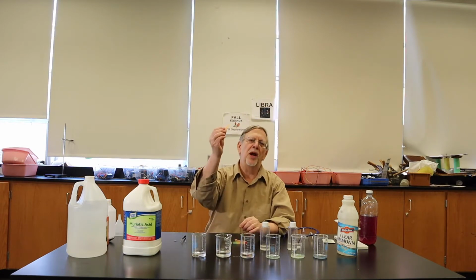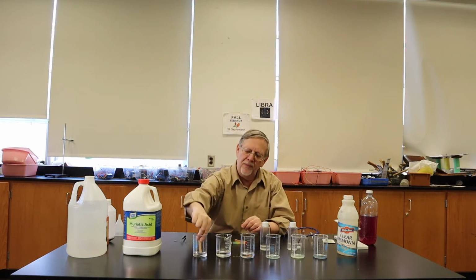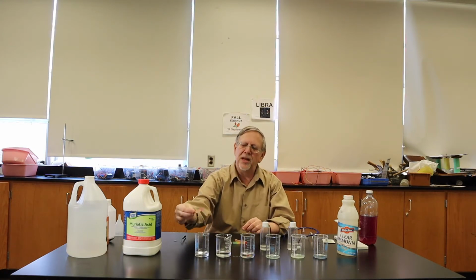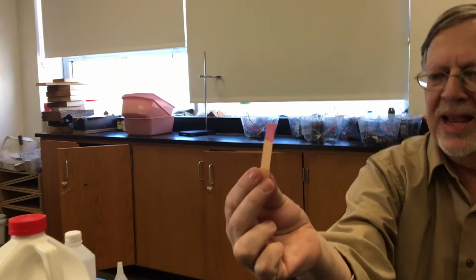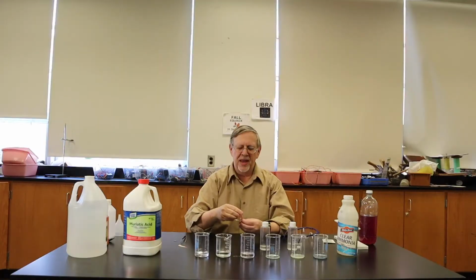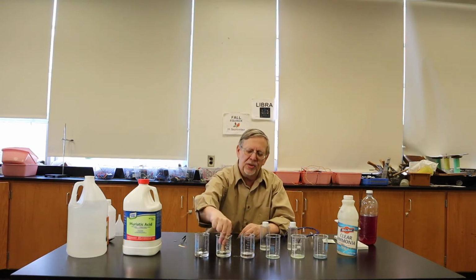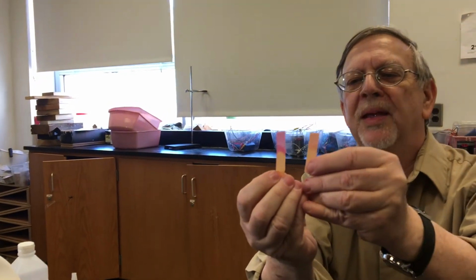So first we will do hydrochloric acid. You see the color the way it is, and now you see it has turned a bright pink. That is a sign that there is an acid here. The next one, vinegar, is a weak acid. We put in a piece of pH paper, and this time it doesn't turn so pink. It turns sort of like a dull pink. Not exactly as bright as the hydrochloric acid.